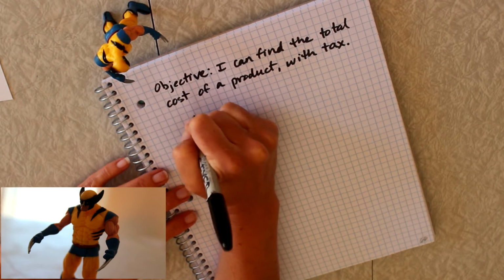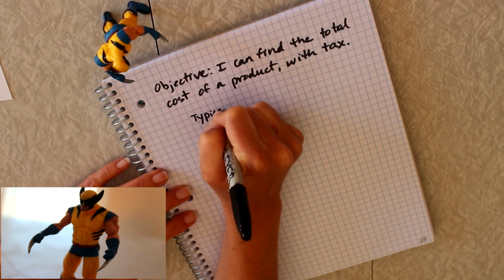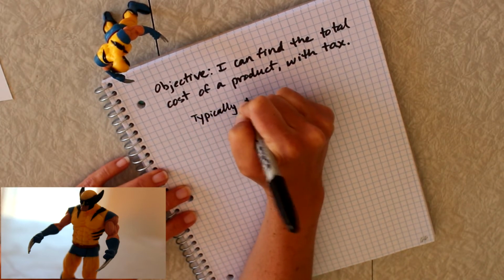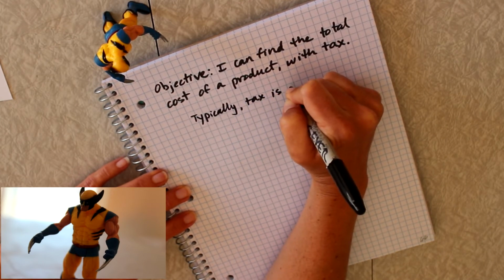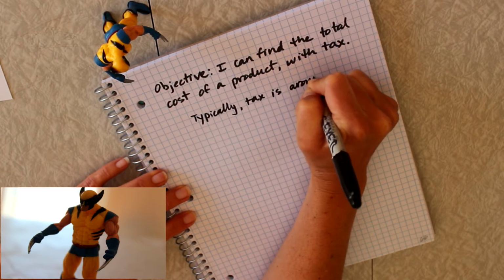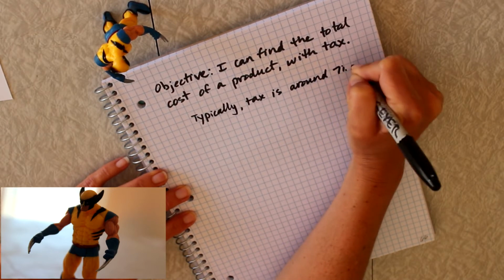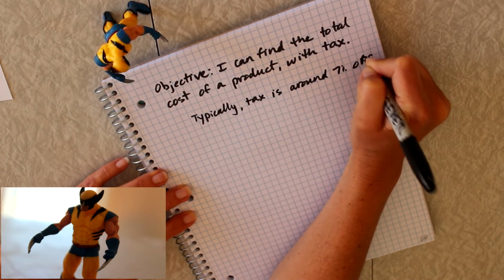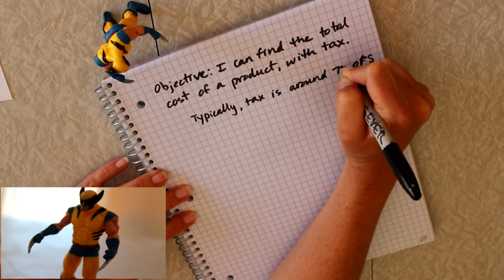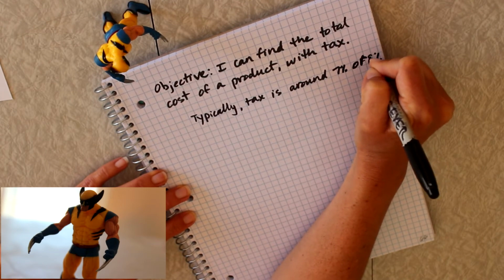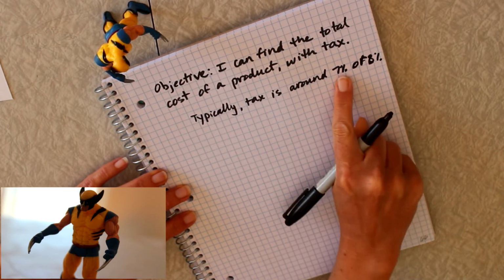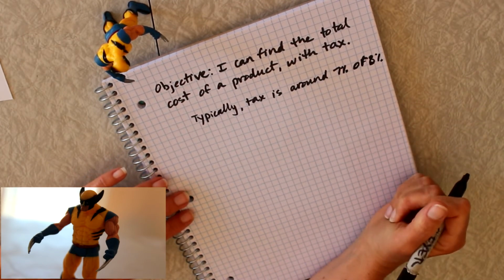So we're going to go ahead and write that down. 7% or 8%. So we've got 7% or 8%.